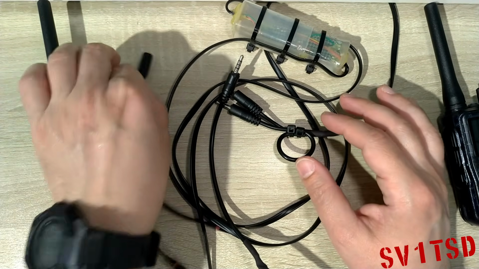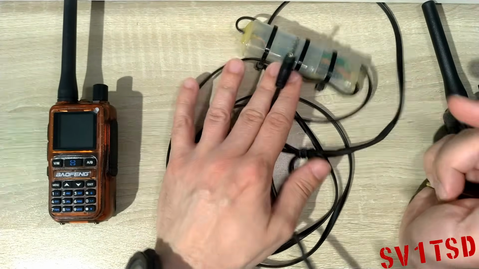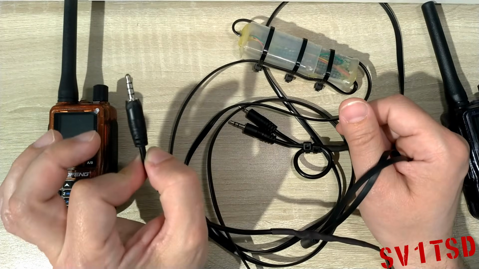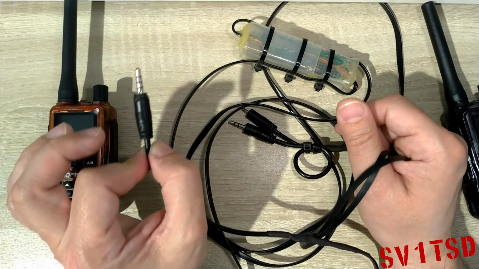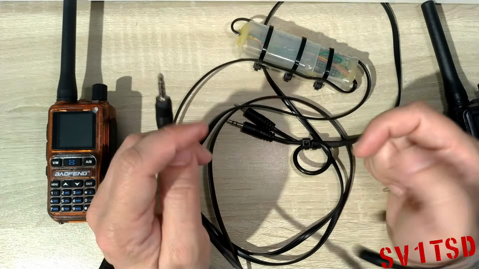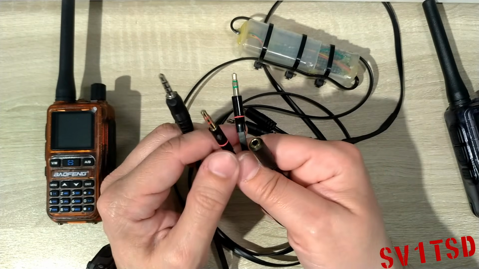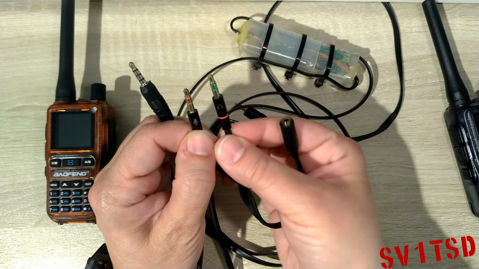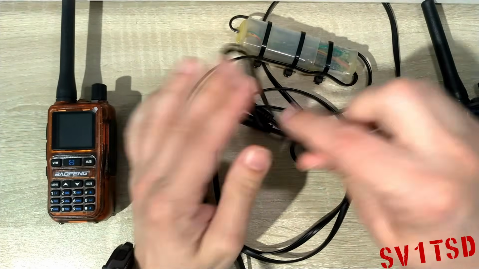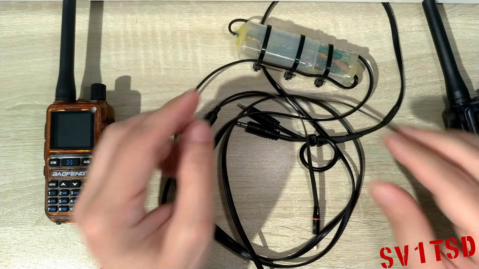I also used this cable here because the classic APRS-K1 cable like this one that I have made has this single pin output for both microphone and audio, and my laptop uses two inputs, so I had to split them again. So this is just a splitter for microphone and audio, so I can connect it to my laptop, that's all.